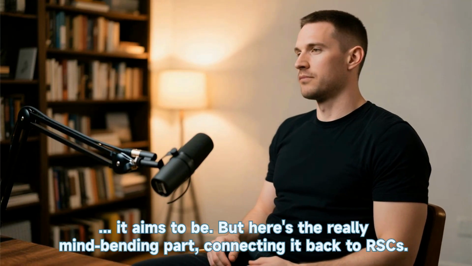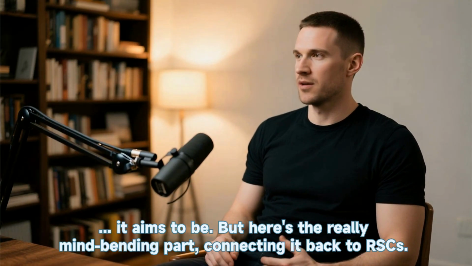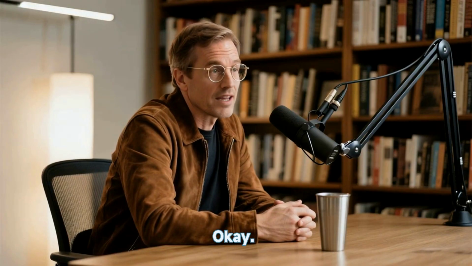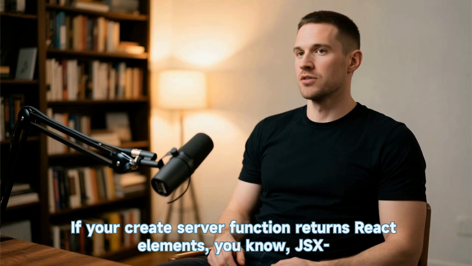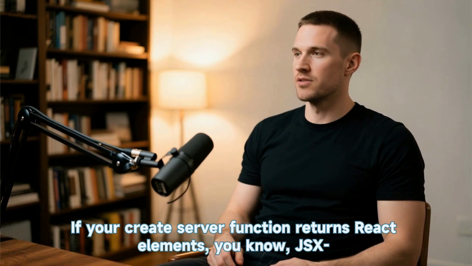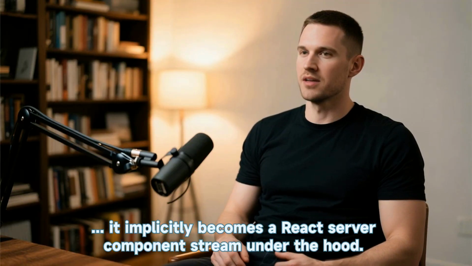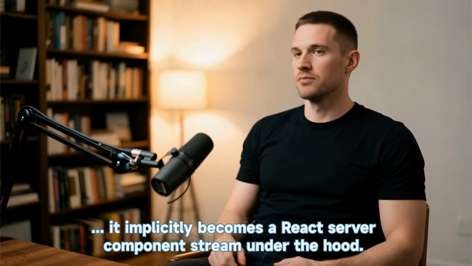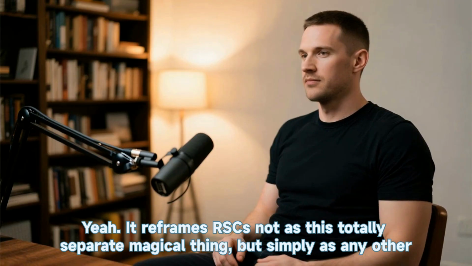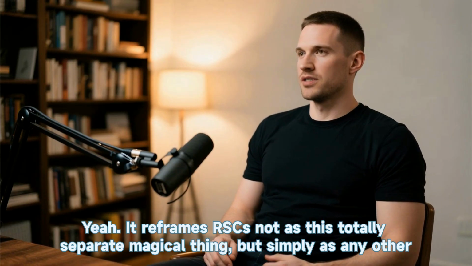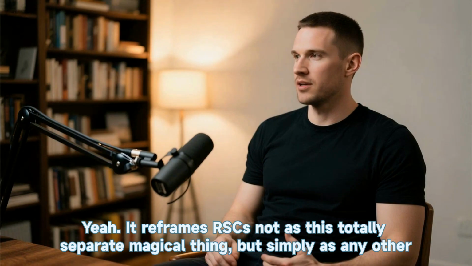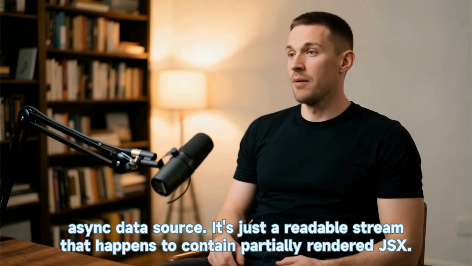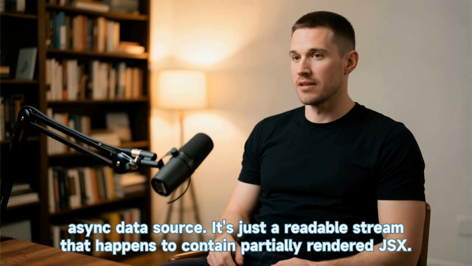It aims to be. But here's the really mind-bending part, connecting it back to RSCs. Okay. If your createServerFunction returns React elements, JSX, it implicitly becomes a React server component stream under the hood. Whoa. Okay, hang on. It reframes RSCs not as this totally separate magical thing, but simply as any other async data source. It's just a readable stream that happens to contain partially rendered JSX.